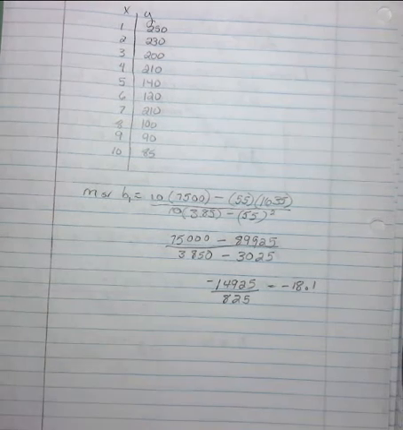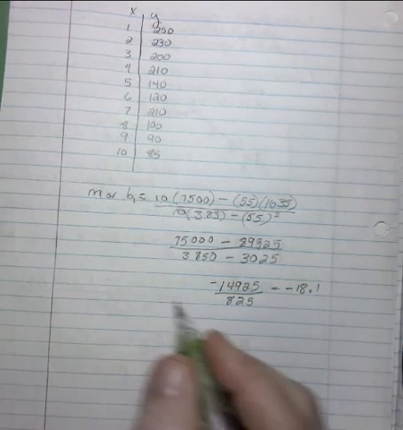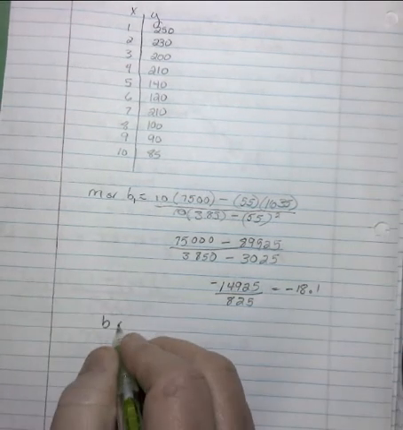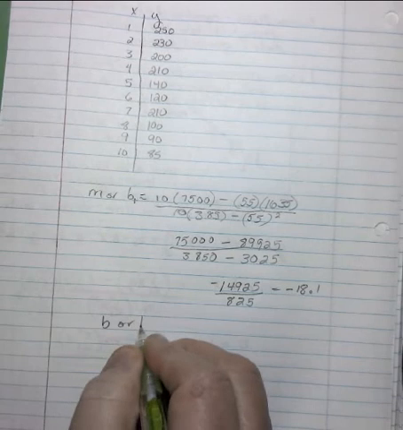And next we want to calculate the y-intercept. So that is b, or b sub 0.